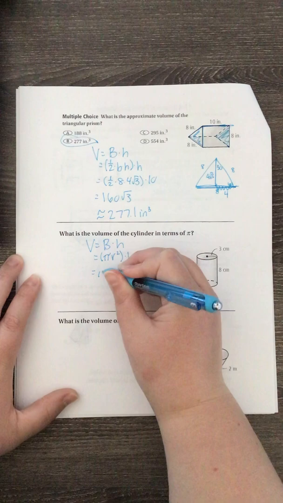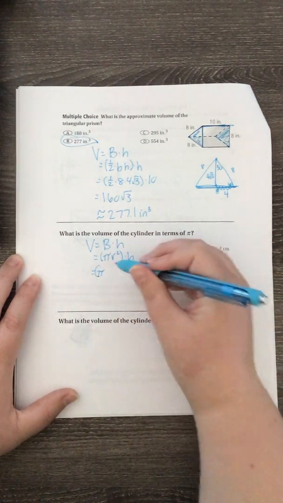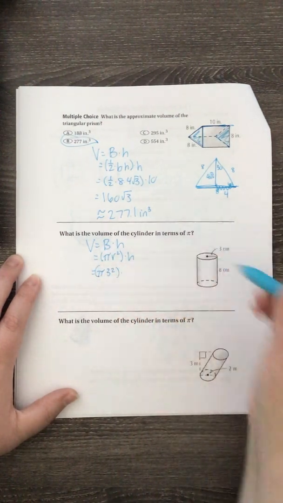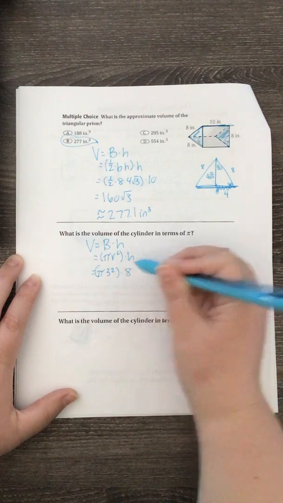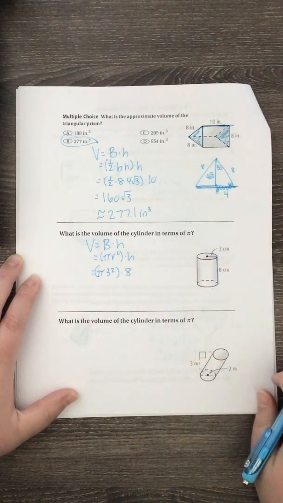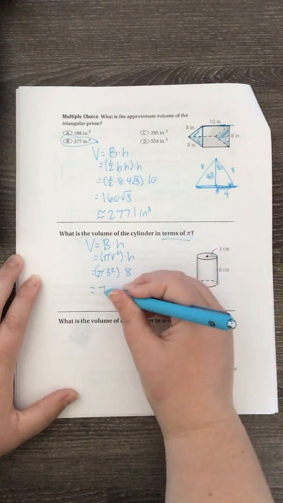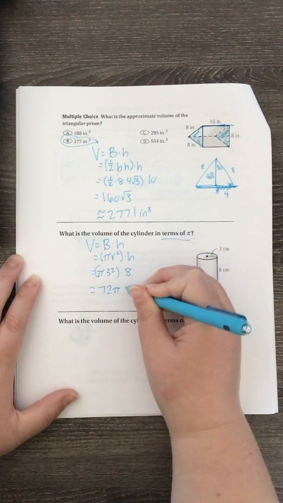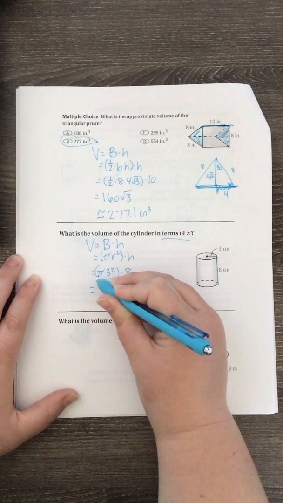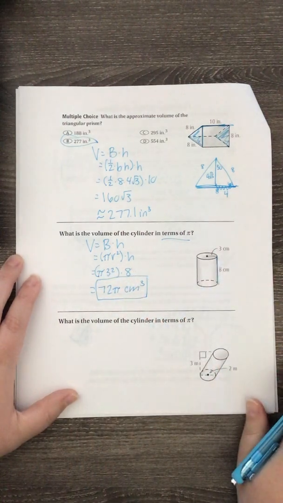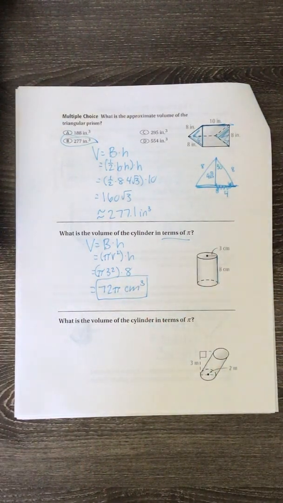So in this case, my radius is 3, so I'm just literally plugging in here. Height of my shape is 8. So this gives me, it says leave it in terms of pi, so 72 pi, and then our label, centimeters cubed. Again, volume cubed.